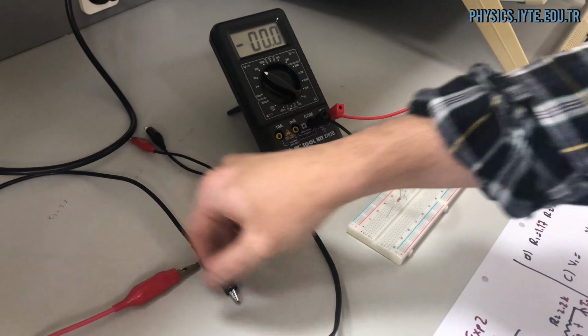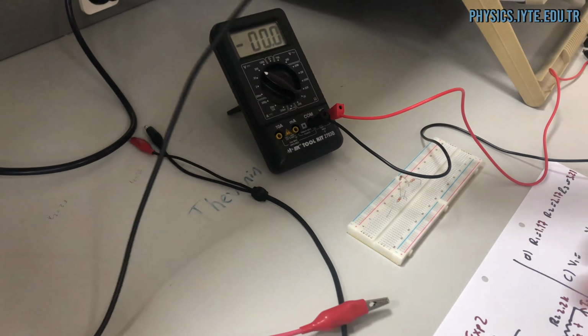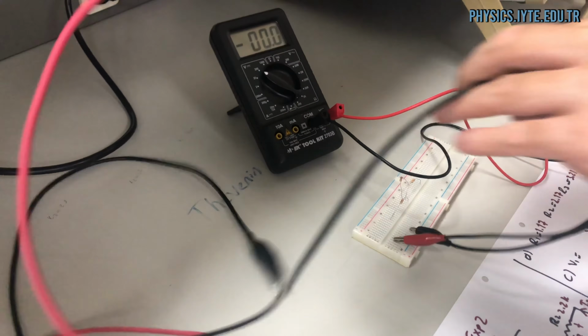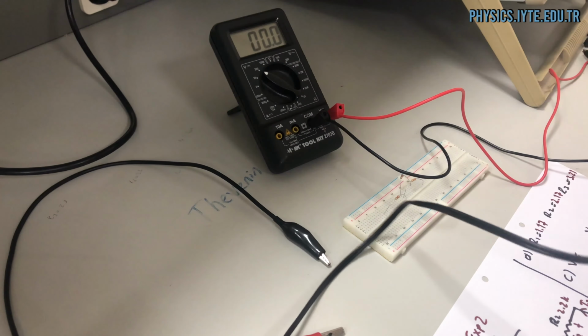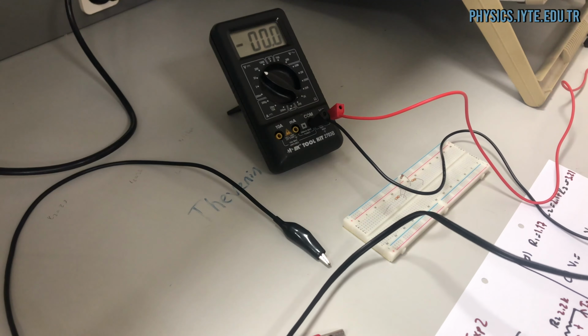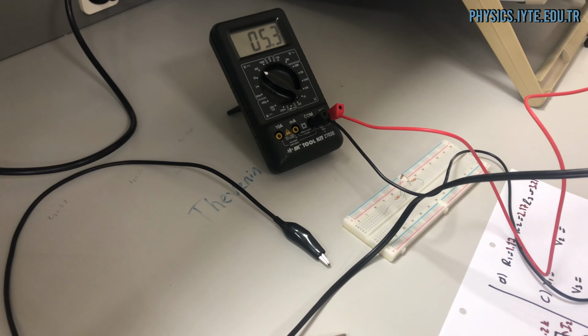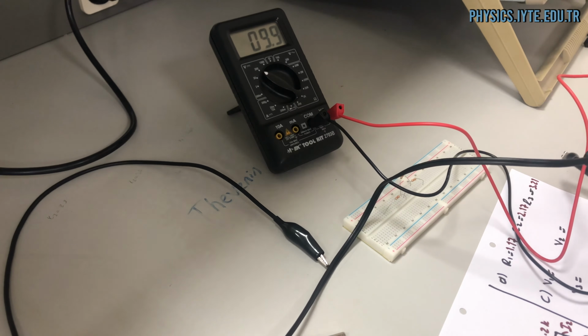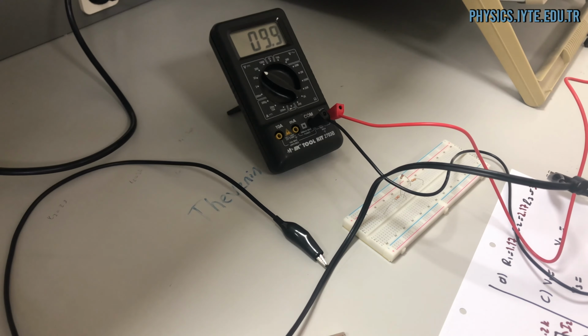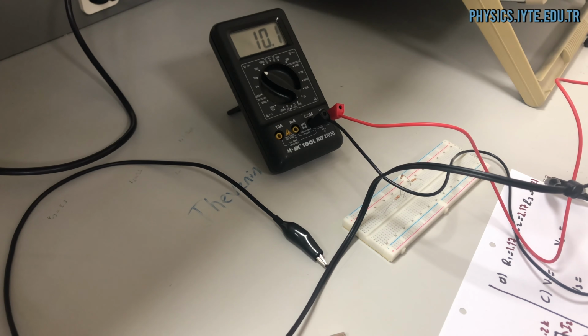To do this, I need to set the voltages. Let me first check voltage values. We need two power supplies in this experiment.